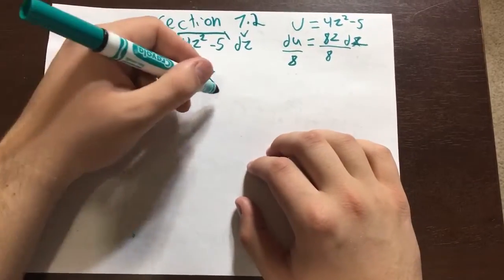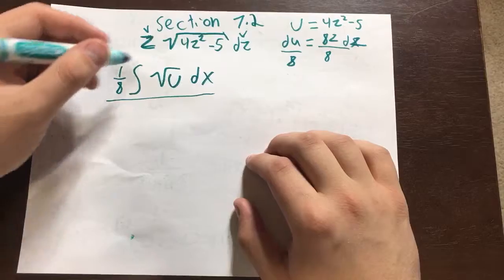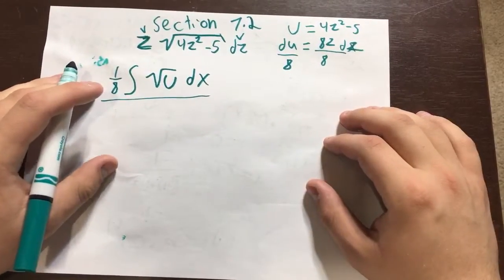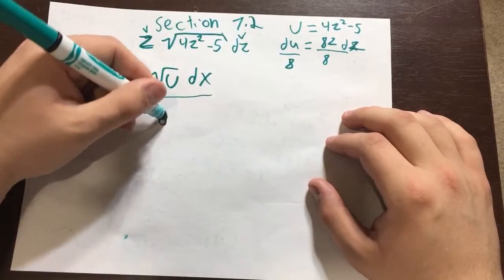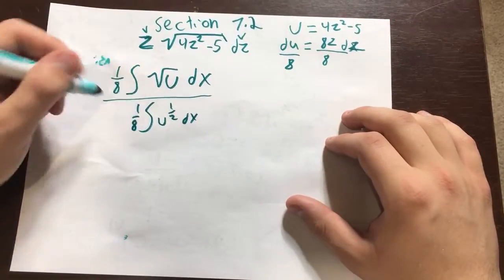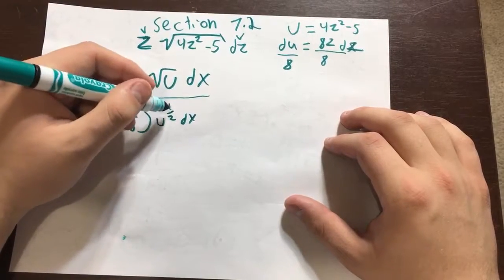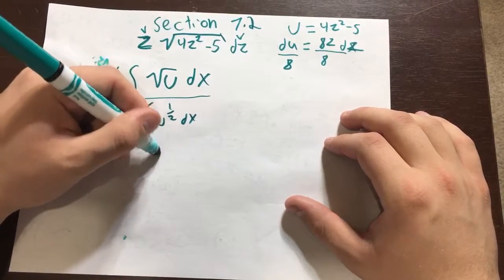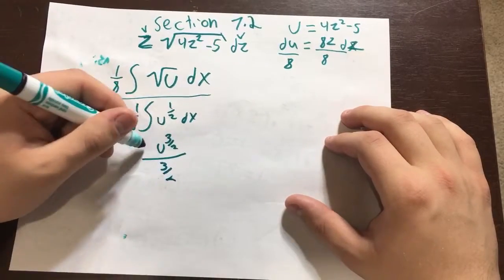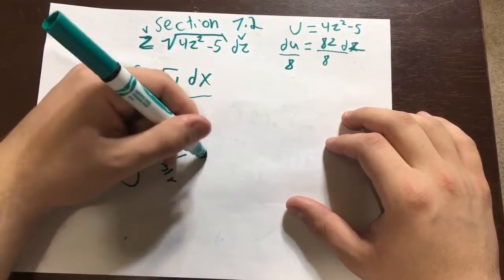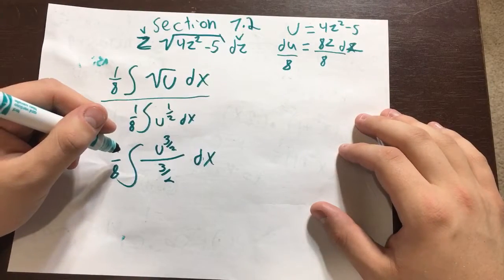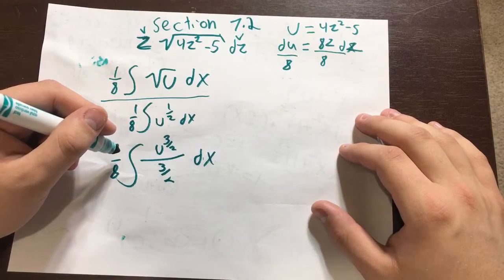Now when we get to this step, we can take the antiderivative of the square root of u. The square root of u is the same thing as u to the 1/2 power, times the integral of 1/8. For the antiderivative, all you have to do is add 1 to the exponent, so it's going to be u to the 3/2 over 3/2, times 1/8.